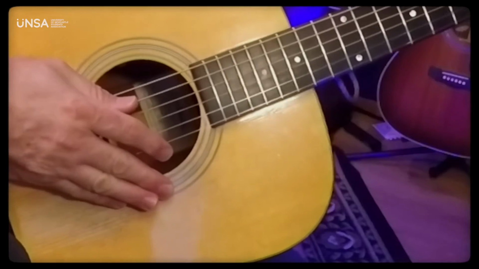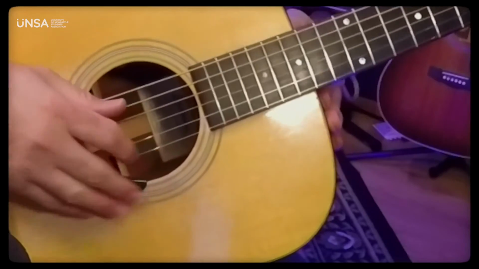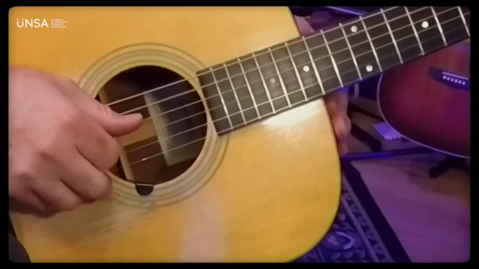So you could even do that without a chord. You don't even need your left hand. You can take your left hand off and just get the right hand going.